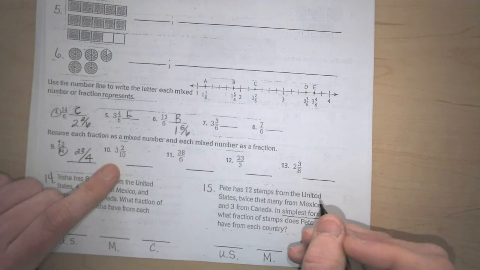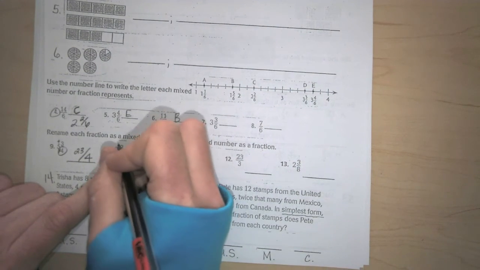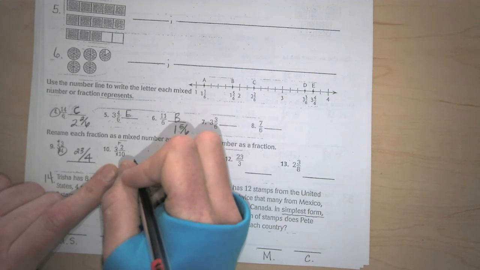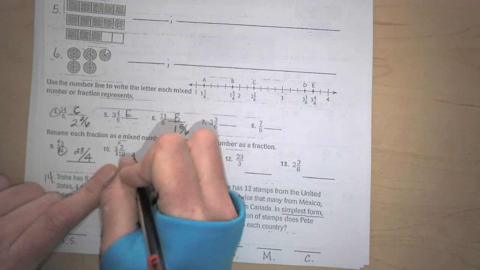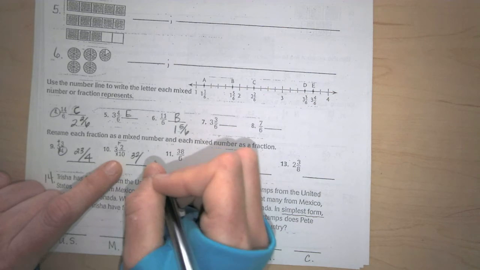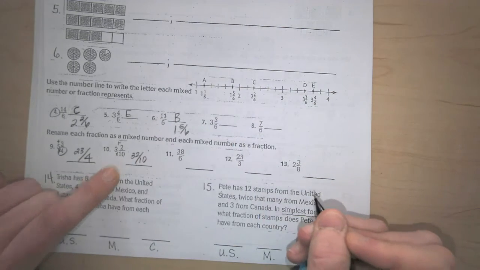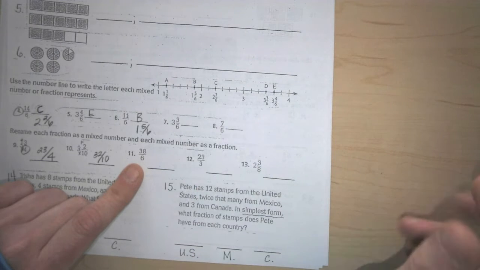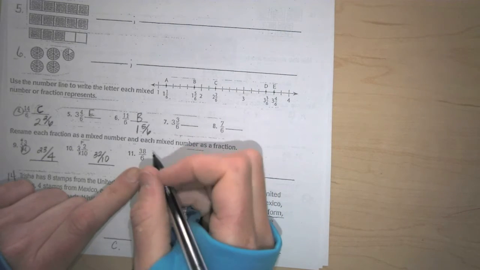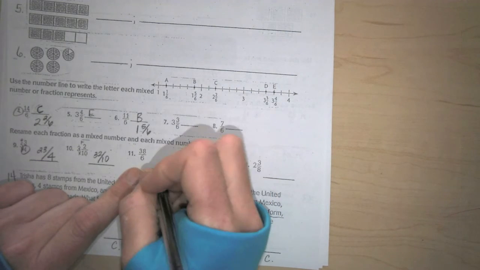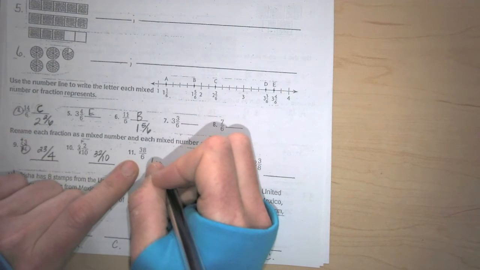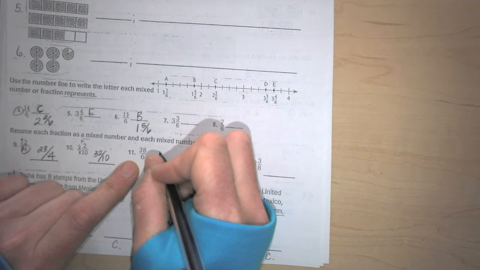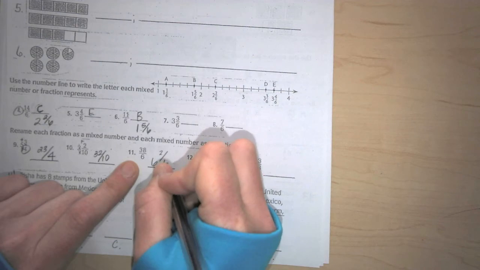This one, same thing. Multiply and add. 10 times 3 is 30. 30 plus 2 is 32. My denominator stays the same, and it's 10. This one, I'm going backwards again from this improper fraction to a mixed number. How many times does 6 go into 38 evenly? Well, 6 times 6 is 36. So I have 2 left over. My denominator stays the same.